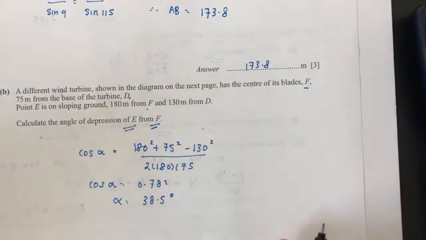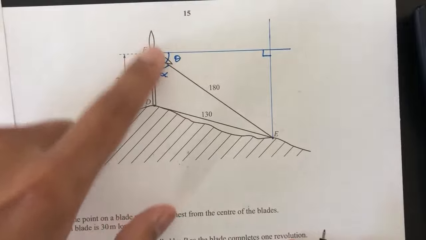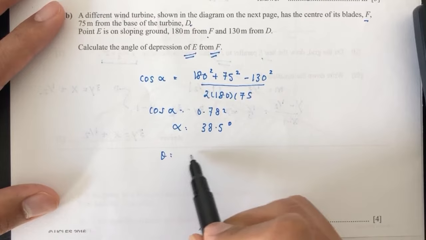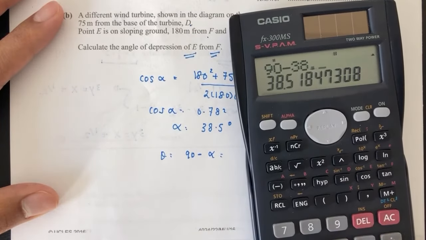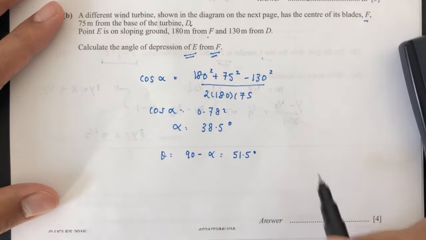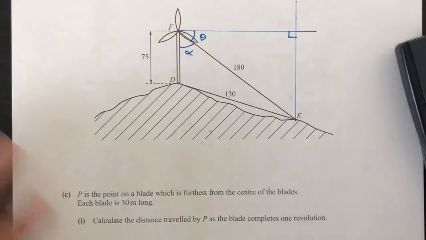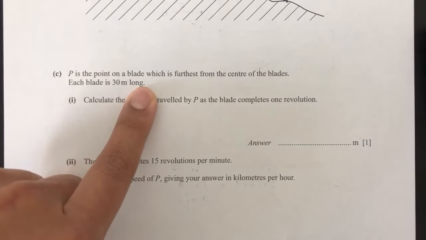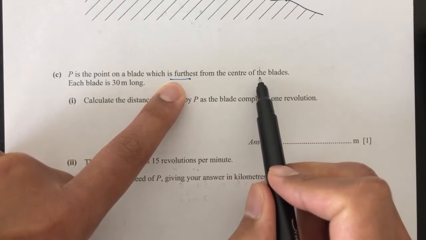So once you have alpha, you can find theta. Theta will be the angle of depression, so it will be 90 minus alpha. So the angle of depression is theta, 90 minus alpha, which is 90 minus 38.5, that will give me 51.5. Okay, and this will be your answer for this part. Okay, moving on to the next part, it says, now we have a point P, a point on the blade that is the furthest from the center of the blades.